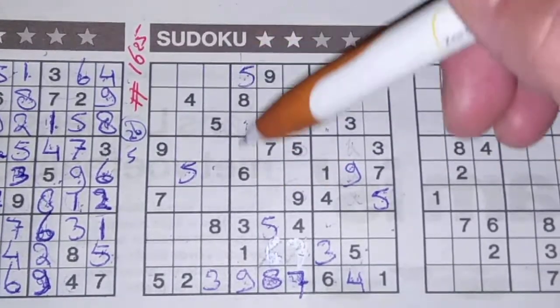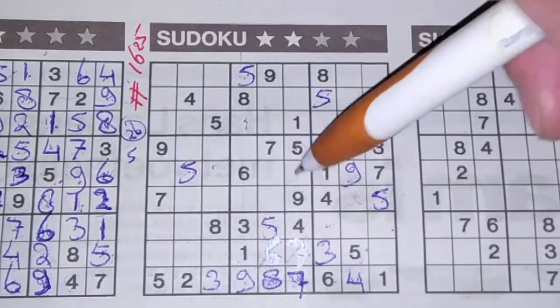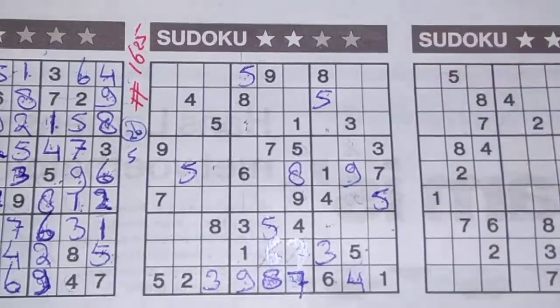Alright. We have an 8 in this column. An 8 in the middle column. So the column next. Only place for the 8 should be there.